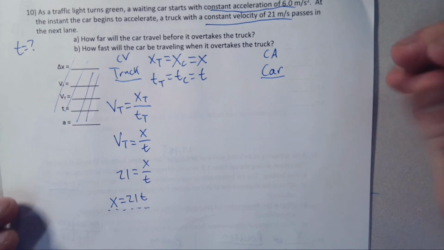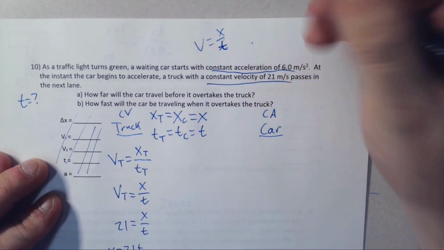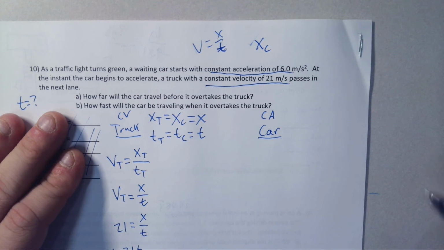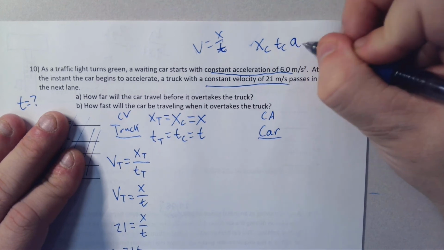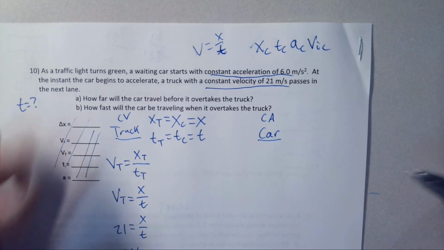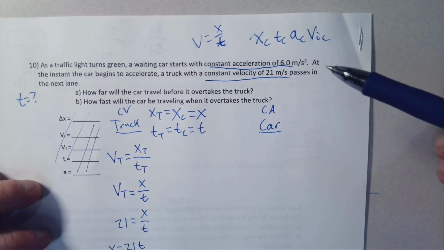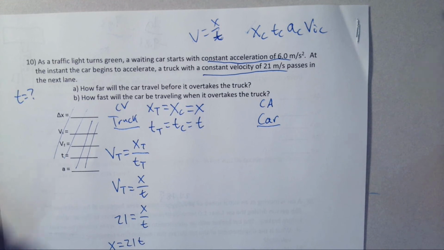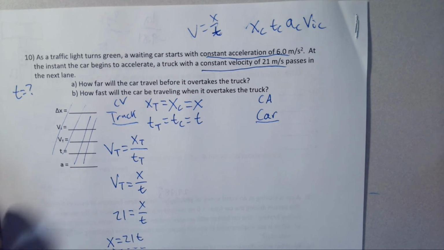So first of all, let's think about what we know about the car. Not necessarily what we know about the car, but what we're trying to figure out. We need to figure out the position or the displacement of the car, the time of the car. We know the acceleration of the car, and we know the initial velocity of the car. We don't know the final velocity of the car yet. So looking at the 4 equations over there that we have, which equation basically has all 4 of these in some manner? So use your hands to show which one has all the ones that we're talking about.